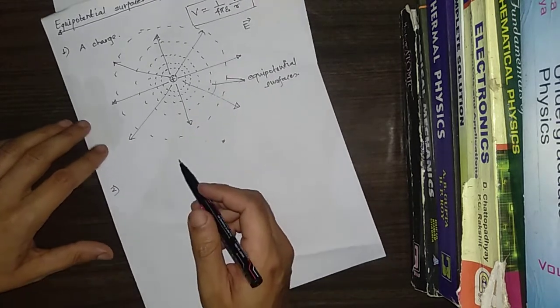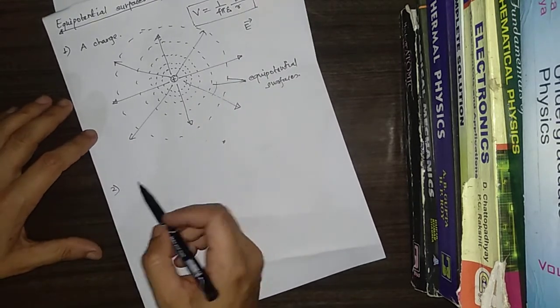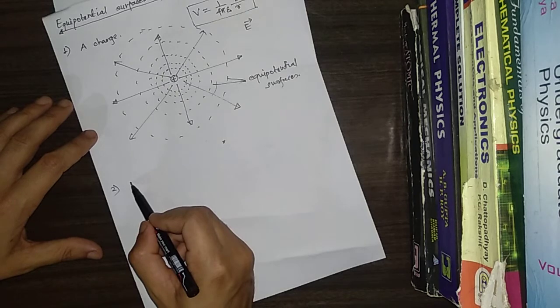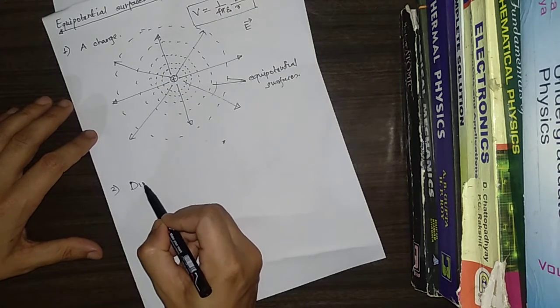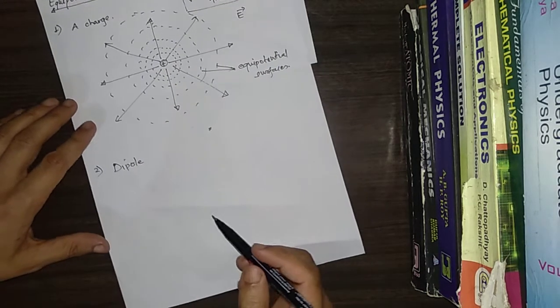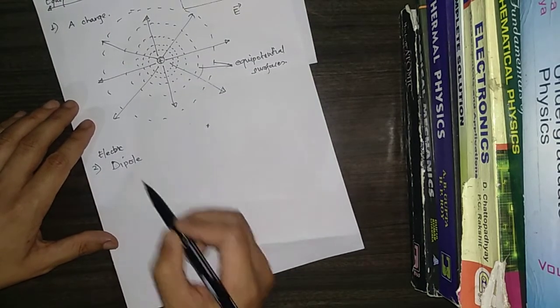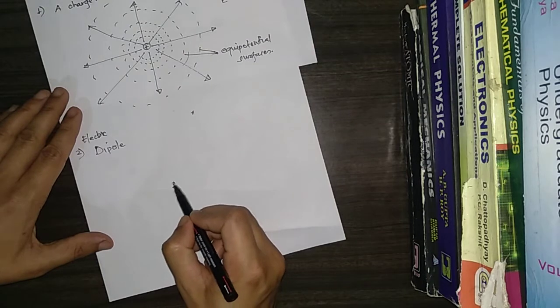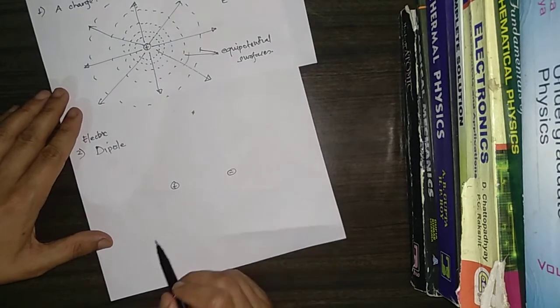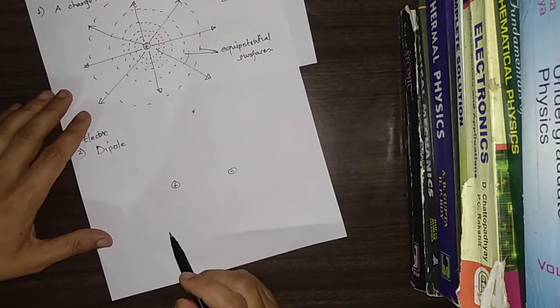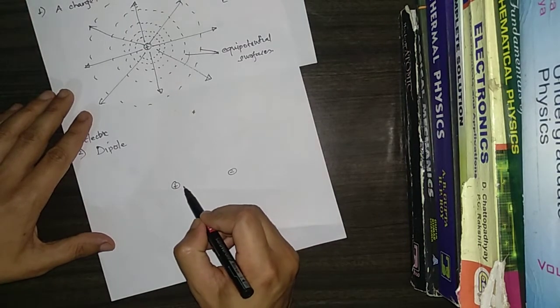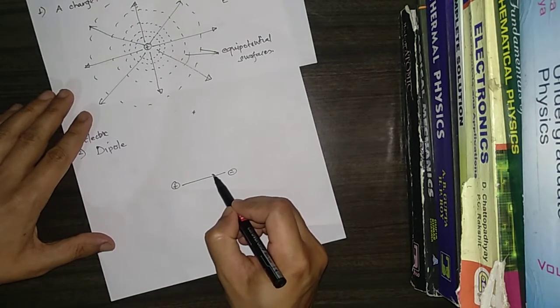Now second is the dipole. Let us draw the equipotential surface of an electric dipole. Electric dipole: positive charge, negative charge. So firstly we will draw the electric field lines.